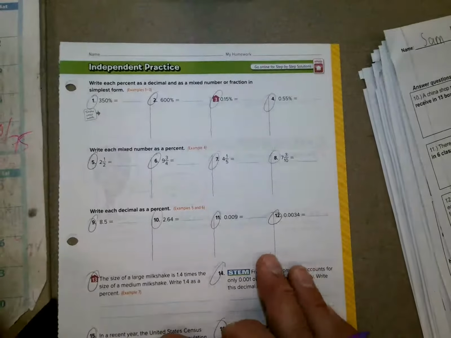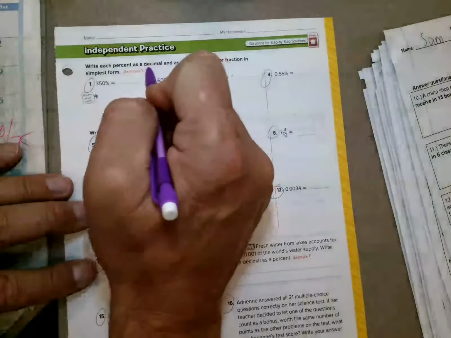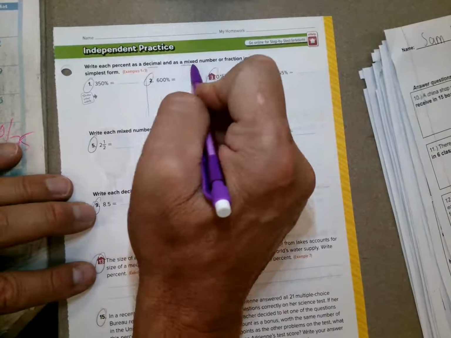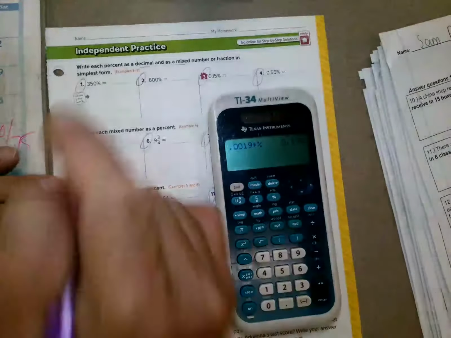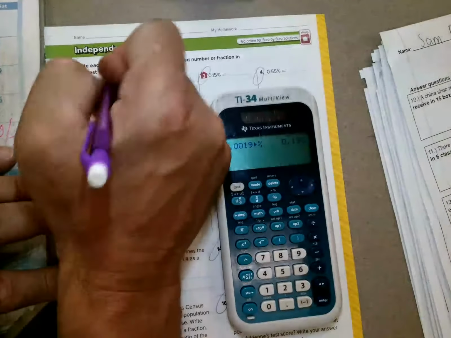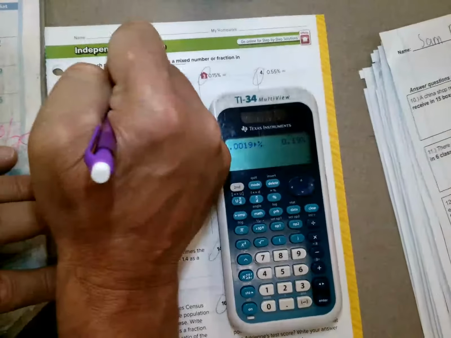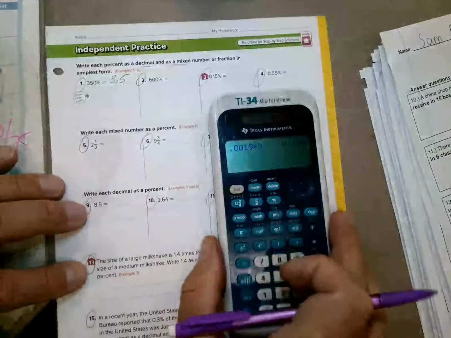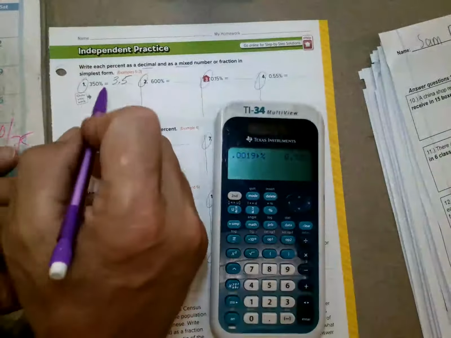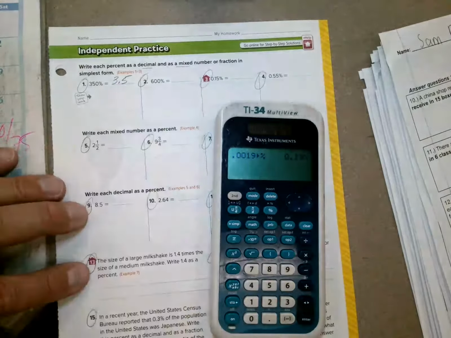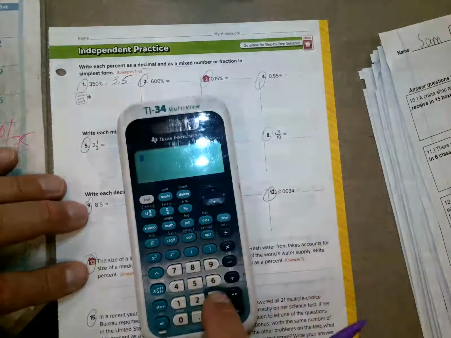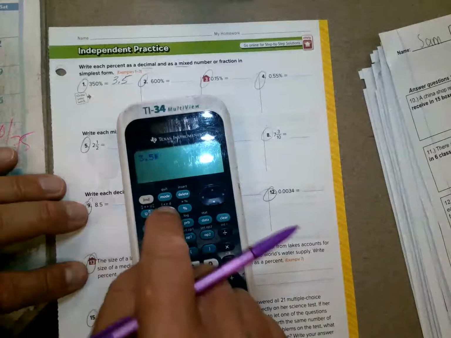So that worked out well. Okay, let's do a couple more problems off the homework, maybe 1, 5, 9, and maybe 13. Write each percent as a decimal and as a fraction or mixed number in simplest form. So we know to get a percent to a decimal, we just move it to the left. I really want you to try to do it that way because it's so easy. 3.5 equals 350%.